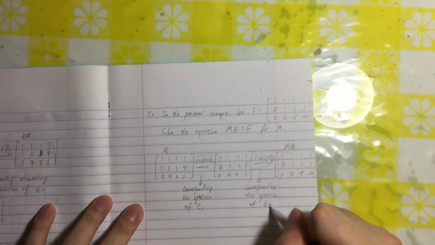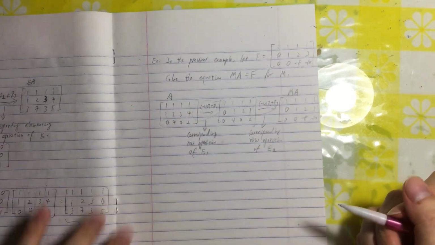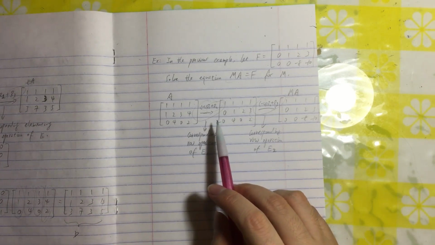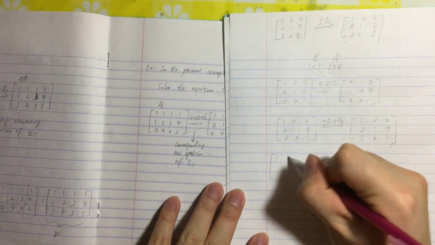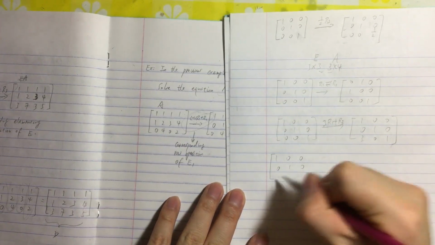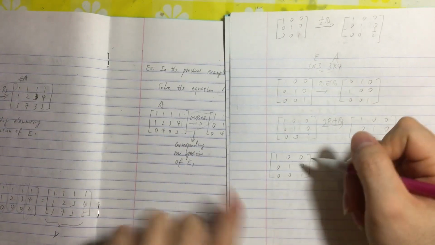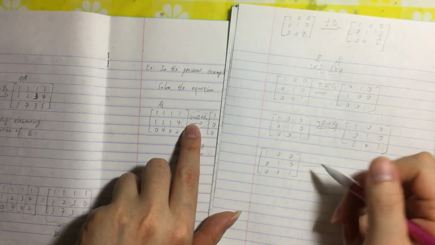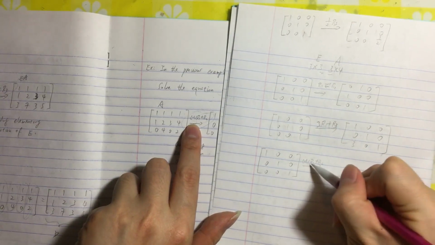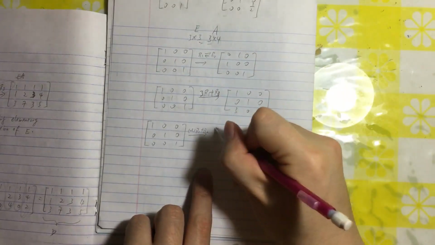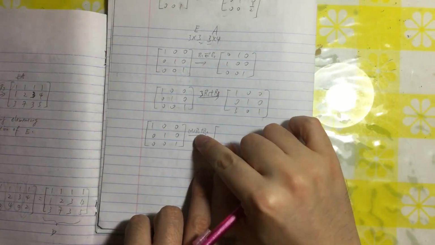What's E1 and E2? How do we find E1 and E2? For E1 and E2, we perform the same operation to an identity matrix. So start from identity matrix, 1, 0, 0, 0, 1, 0, 0, 0, 1. Perform the same operation: negative 1 times row 1 plus row 2.